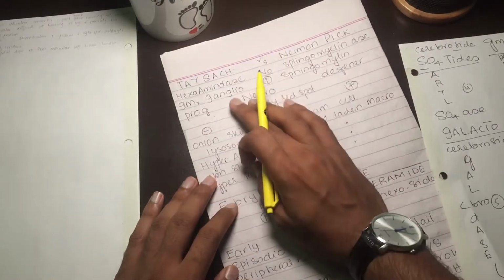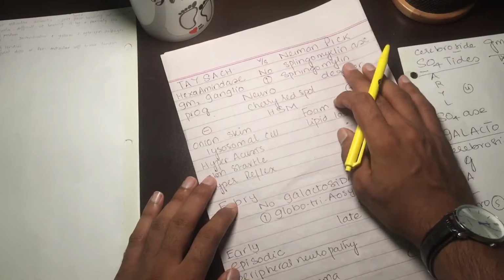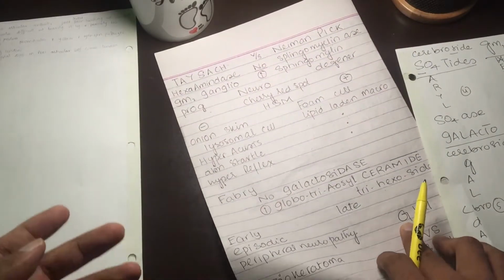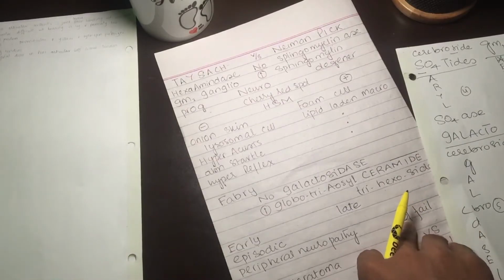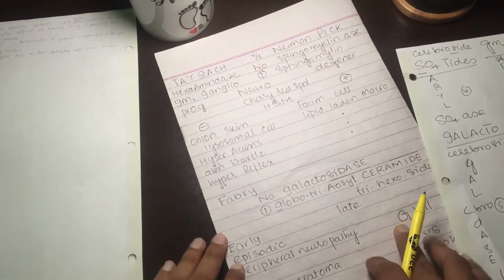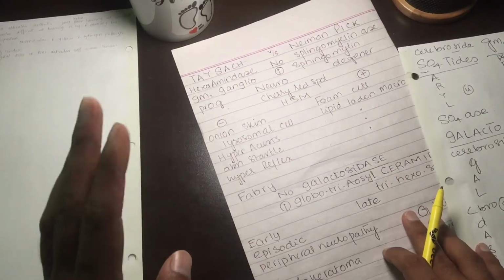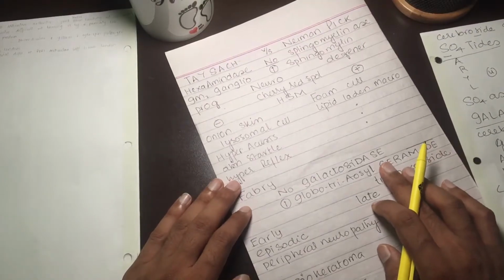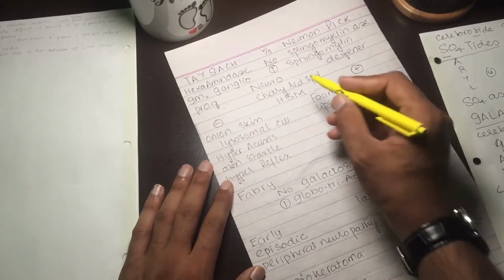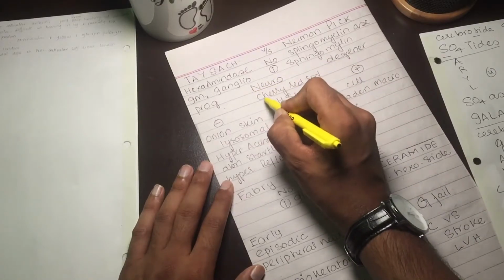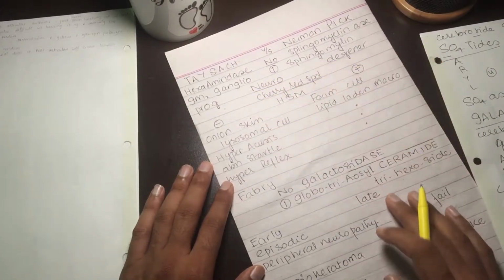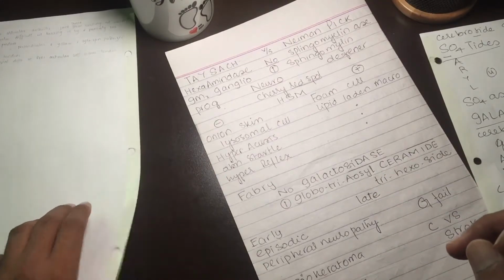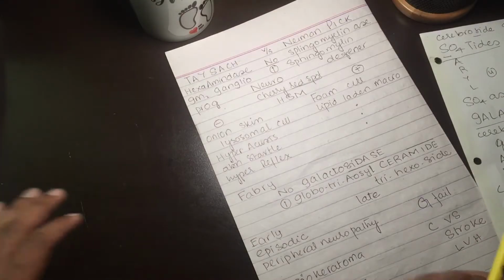So why I wrote Tay-Sachs disease and Niemann-Pick disease in a tabulated manner, because their presentations are pretty much similar, and there is a good chance that we confuse Niemann-Pick and Tay-Sachs disease, because there are two symptoms, neurological decline and cherry red spot, which are present in both of the diseases. So the differentiating presentation is hepatosplenomegaly.